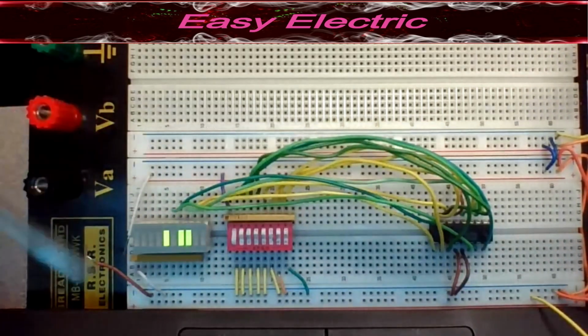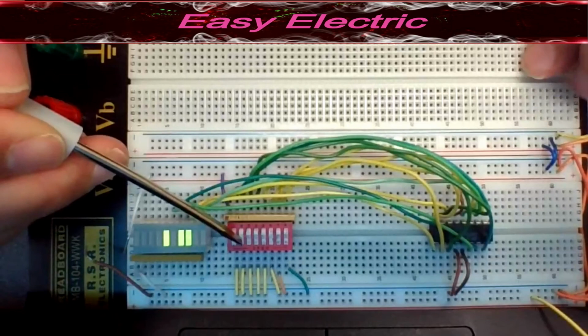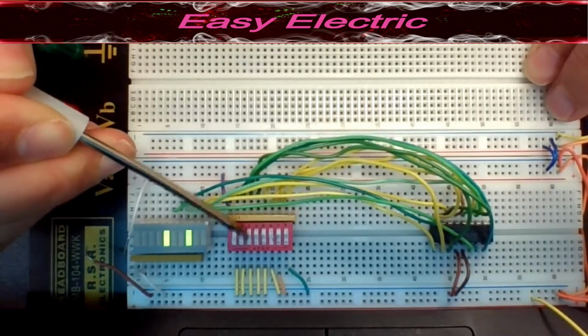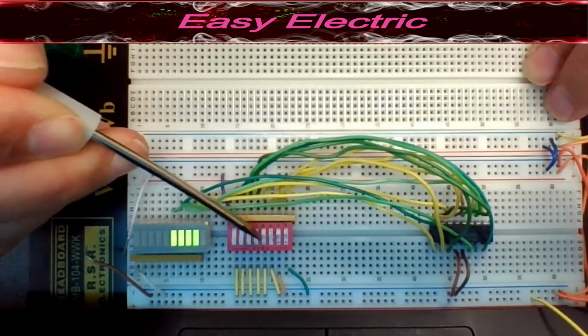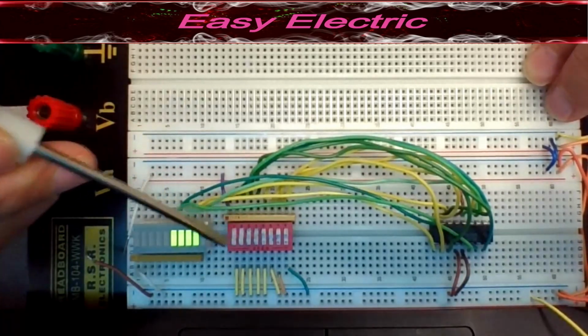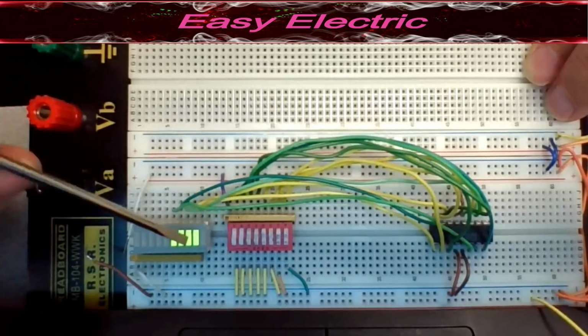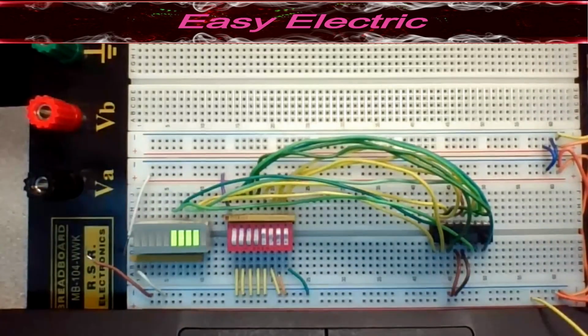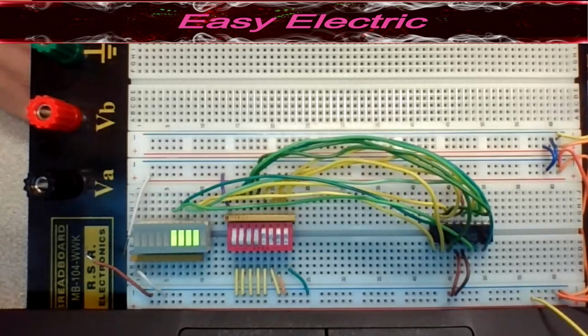As you could see, you could test that for different numbers, and definitely for all of them it should work. Currently this is 0, this is 15. So this is how the practical demo works on the breadboard. I hope you like this video. Thank you for watching.